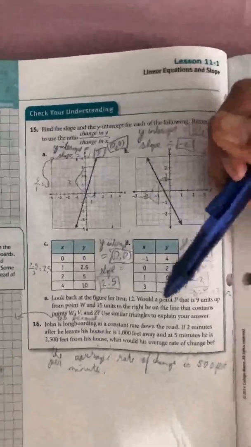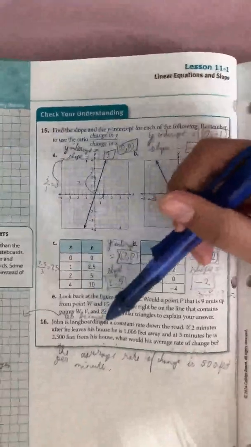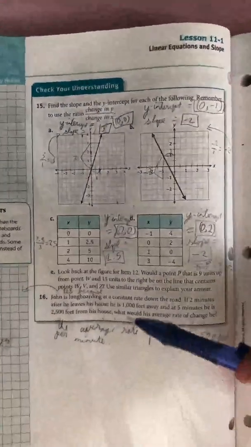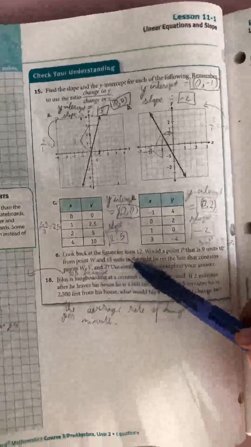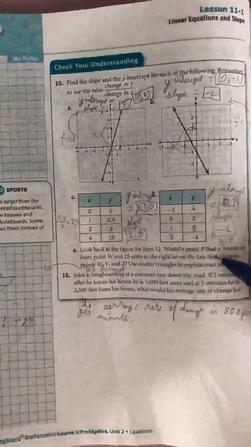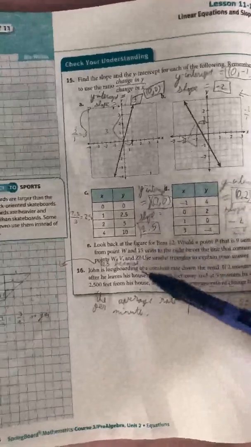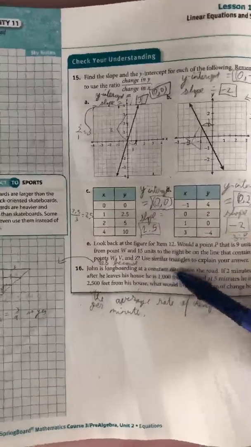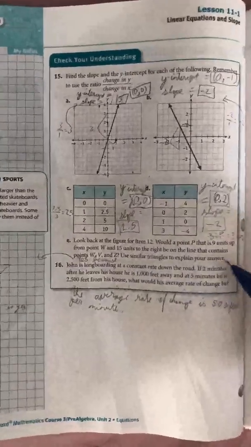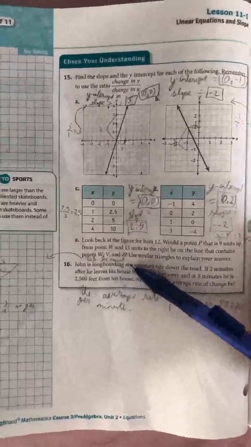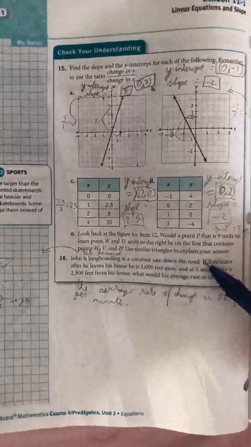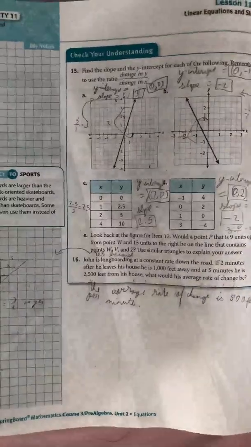So let's go to 15E. 15E says, look back at the figure for item 12. With a point P that's 9 units up from point W and 15 units to the right on the line that contains points W, V, Z, use similar triangles to explain your answer.